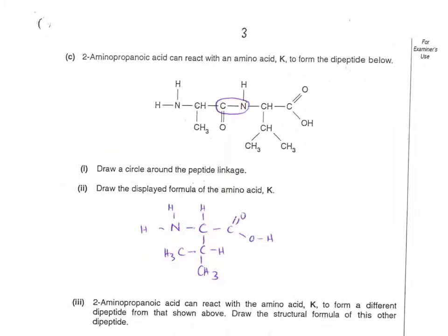In part C we've got a dipeptide, so two amino acids have been joined together. We have to draw a circle around the peptide linkage and we have to find out the formula of amino acid K. Now hopefully you can recognise from this R group here that this part of the dipeptide is the alanine, the 2-amino-propanoic acid.